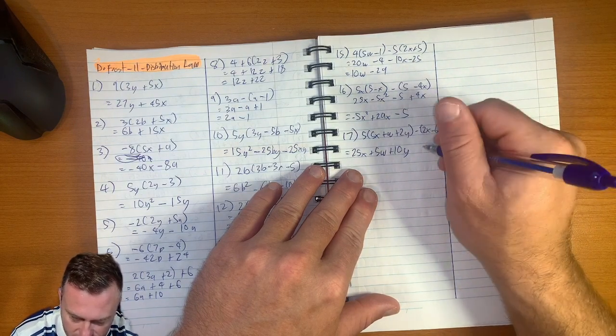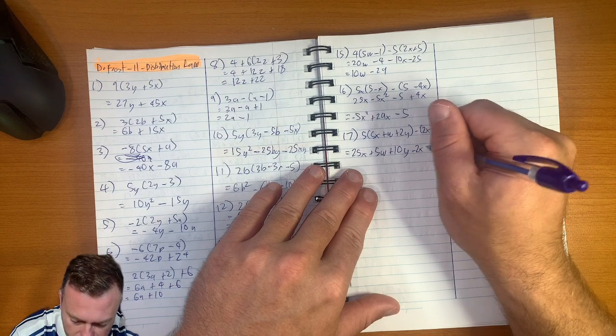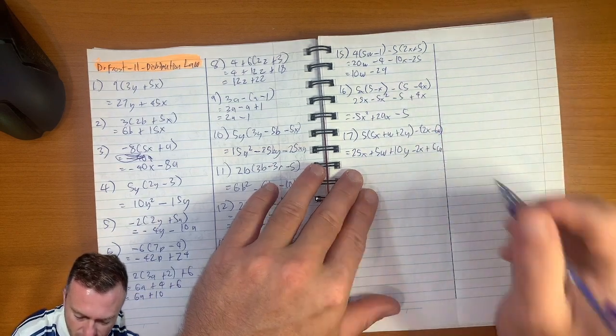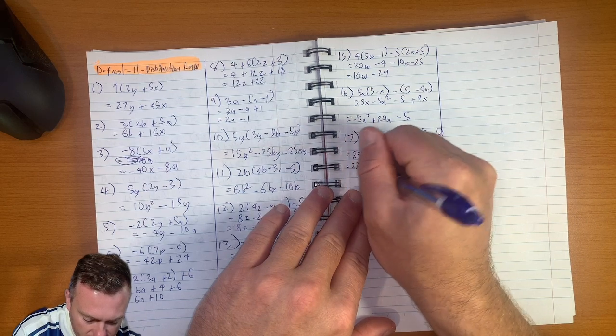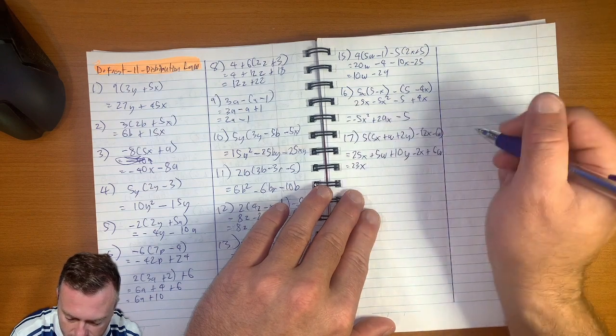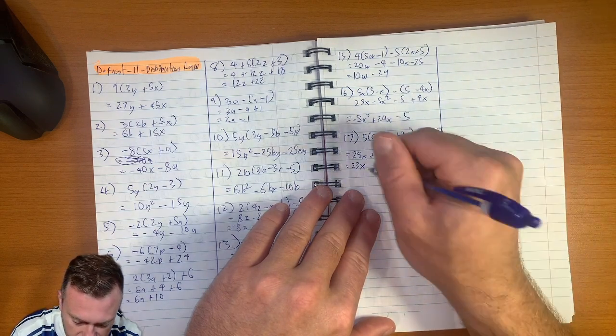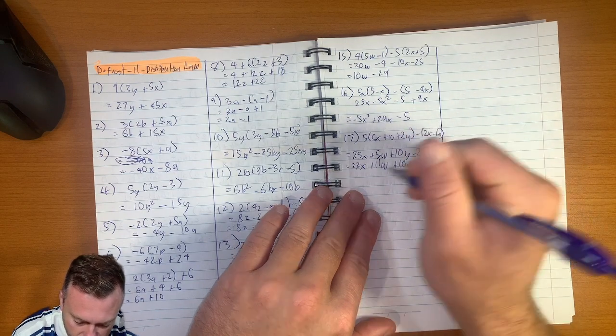And then we negify and swap the things. So we get negative 2x plus 6w. Group the x's, so 25x plus 2x gives us 23x. 5 plus 6 gives us plus 11w. And then plus 10y.